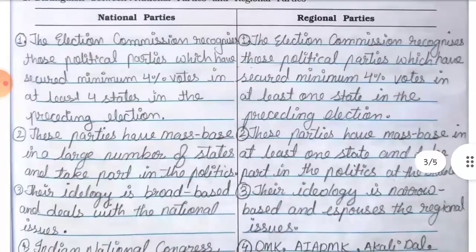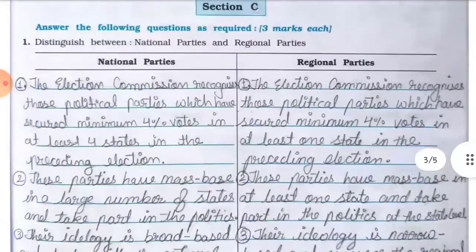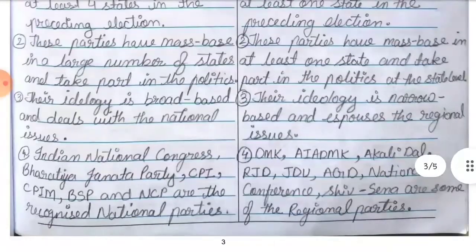National parties. Point number 3. The ideology is broad-based and deals with the national issues. Regional parties. Point number 3. Their ideology is narrow-based and espouses the regional issues. National parties. Point number 4. Indian National Congress, Bharatiya Janata Party, CPI, CPIM, BSP and NCP are the recognized national parties.